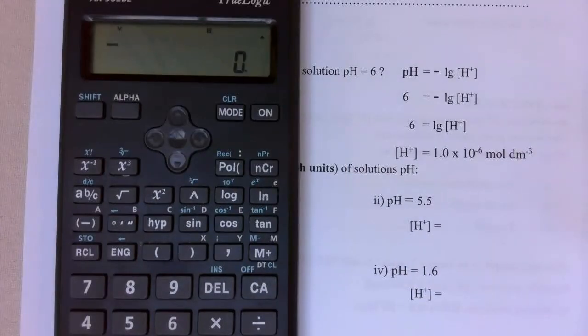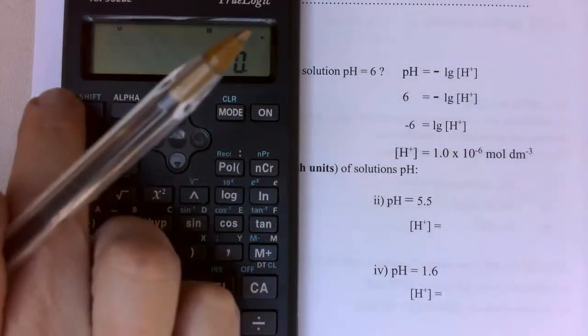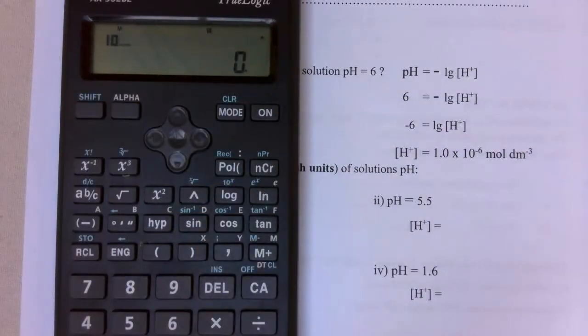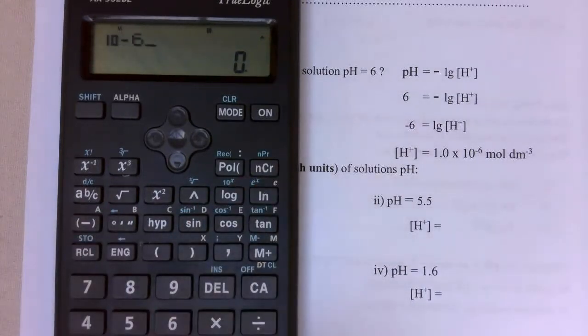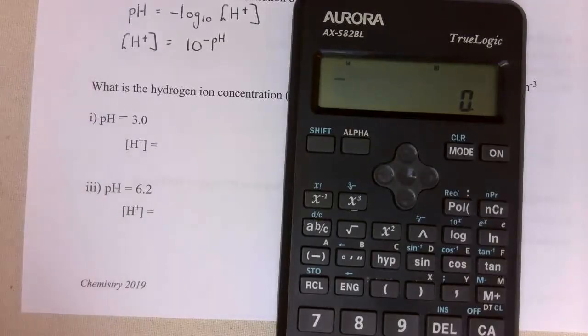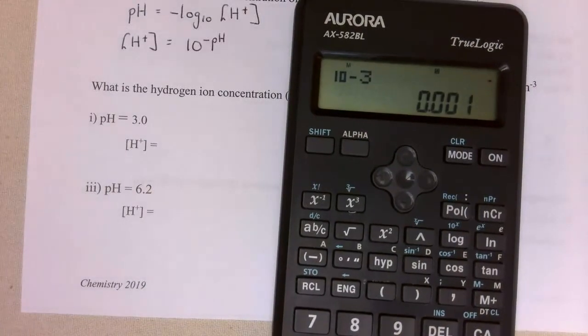So let's look at this first example. I want to work out the concentration of a solution with a pH of 6. So to work this out, I'm going to go shift log, because that's the inverse of my log button, minus the pH, which is 6, and I should get 1 times 10 to the minus 6. The next example is a pH of 3. So again, shift my log button to get the inverse, minus pH, and we get 1 times 10 to the minus 3 as my answer.